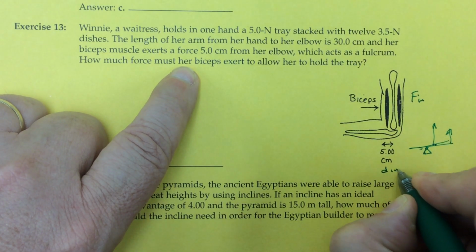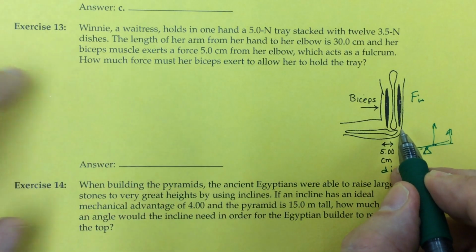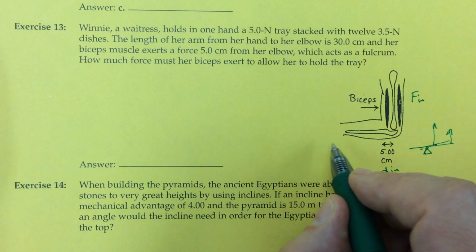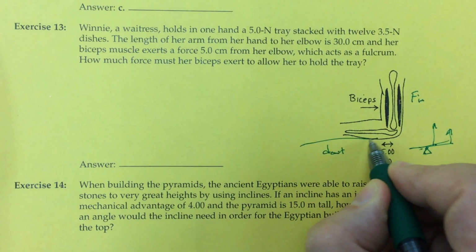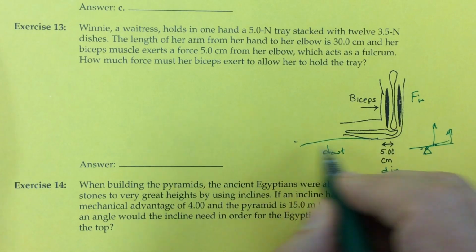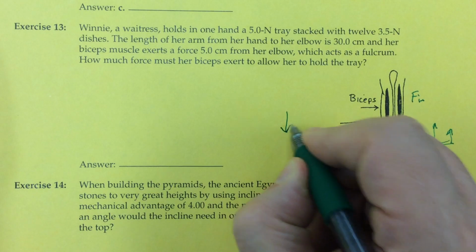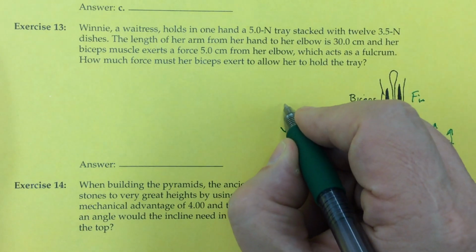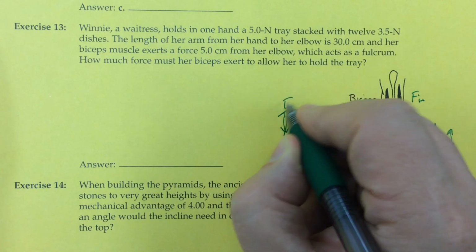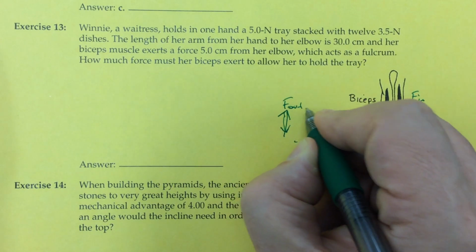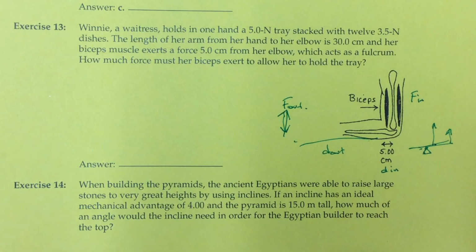The distance in is the small distance between her bicep and her elbow. The distance out is going to be the length between her hand and her elbow. This is the length of her arm. And the force out is actually her hand holding up a tray. So her force out will be whatever's in the tray. So we need to put these all together.